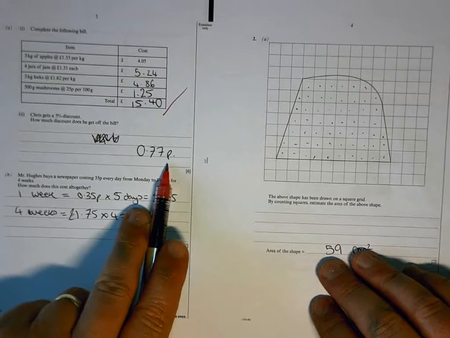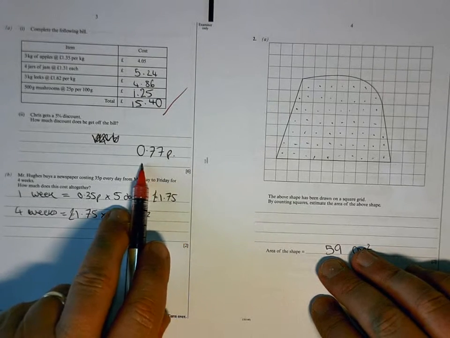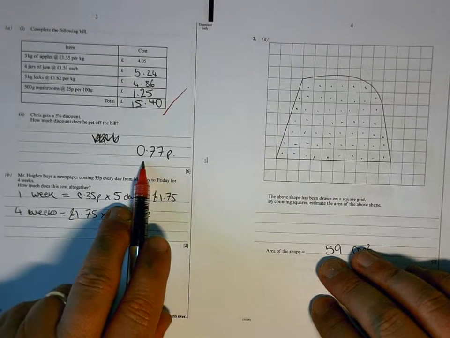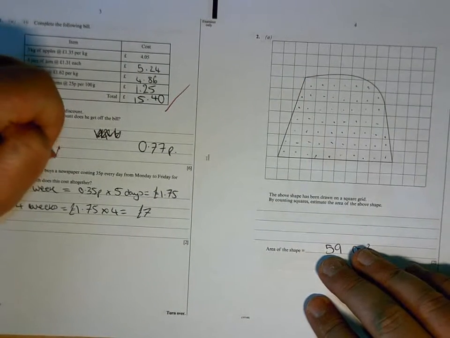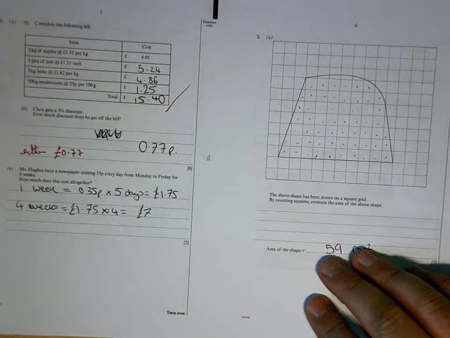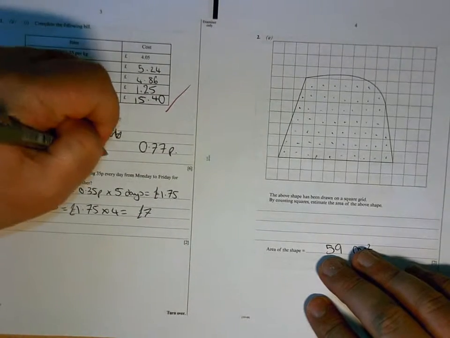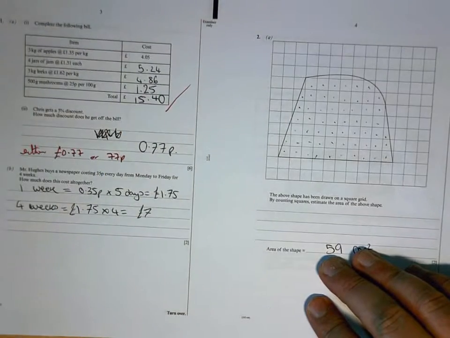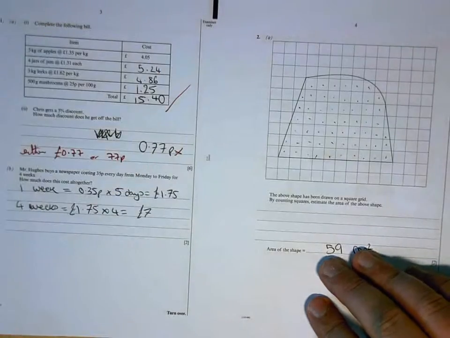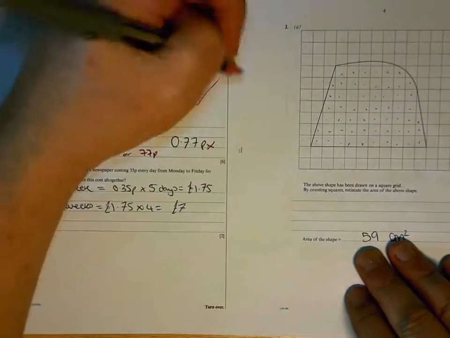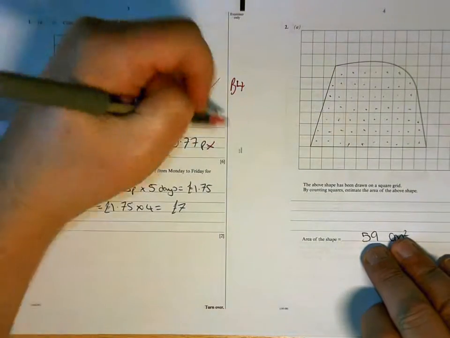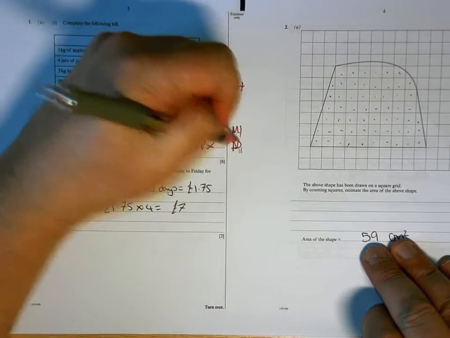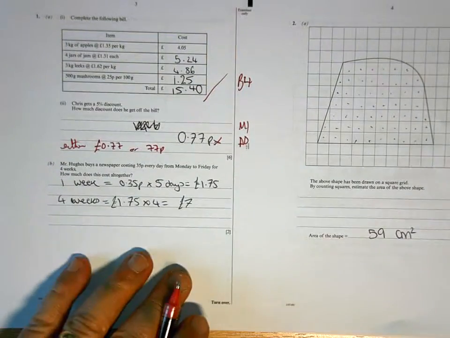Right, that is wrong, because what you're saying there is that that's actually less than 1 penny. You've either got to say that or that. But what you've done there is not right. So the method you used is right, but the way that you've written it is wrong. So you need to be careful with that.